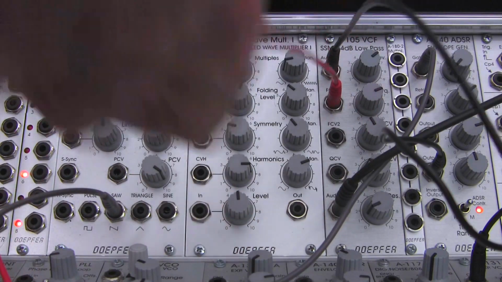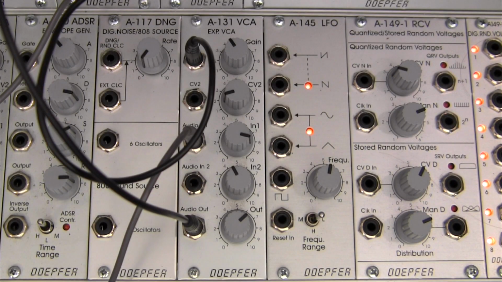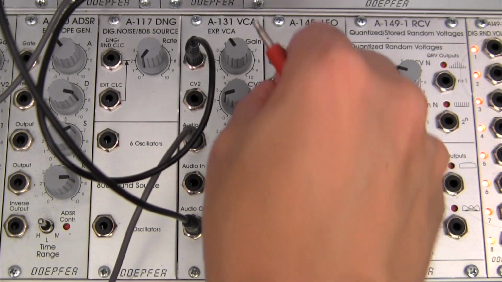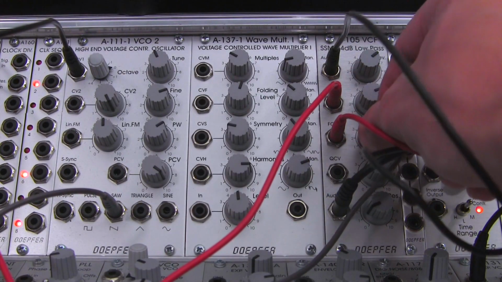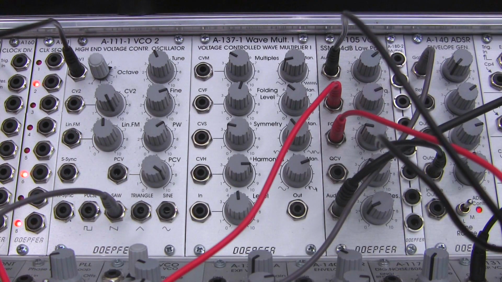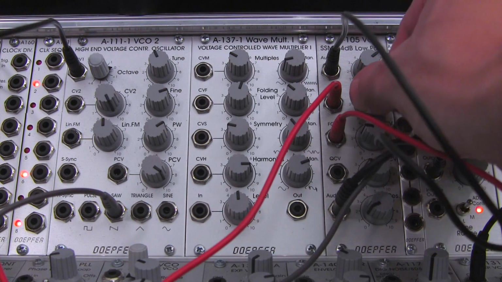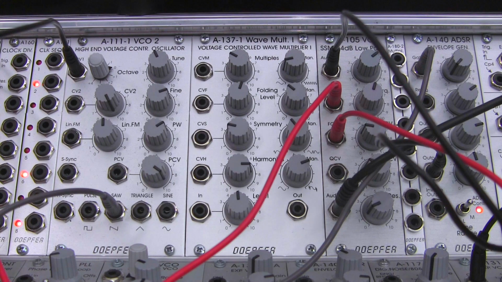So, one thing I can try is to combine modulation signals. Let's try that. I'm going to take an LFO, sine wave again, and patch that into my second input here. So now the sum of those two is going into that, and I'm getting a more pronounced effect because now they're summing together and creating something a little bit different. Okay, so there we go.